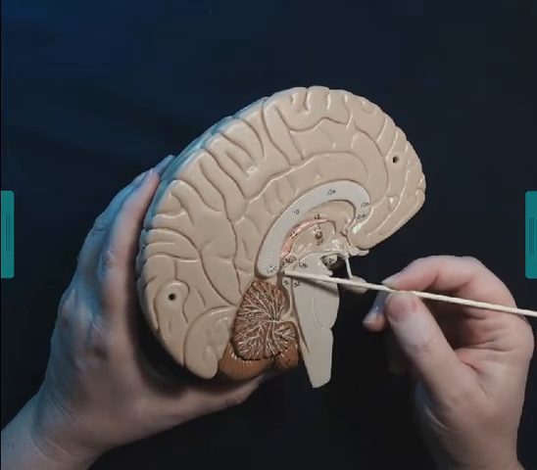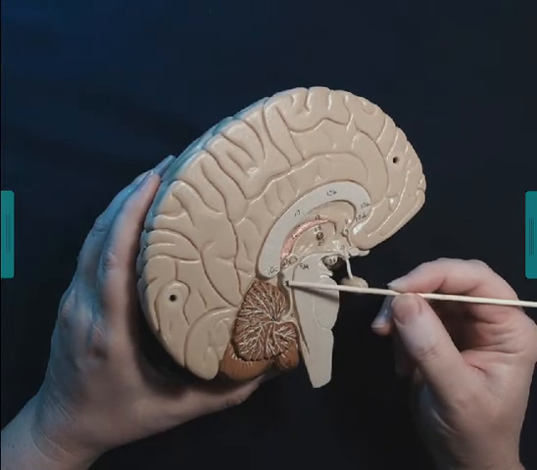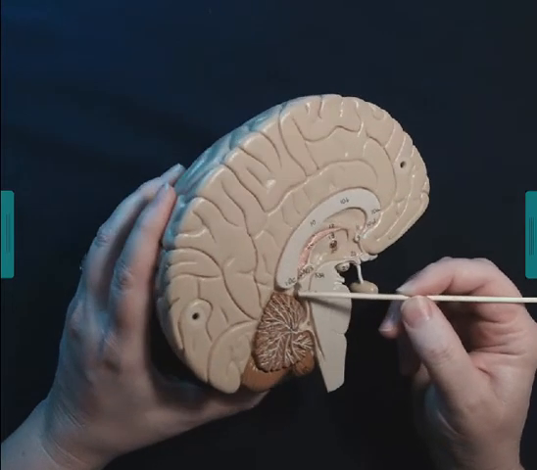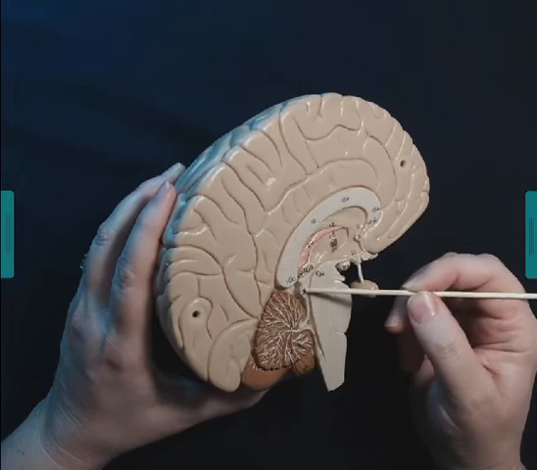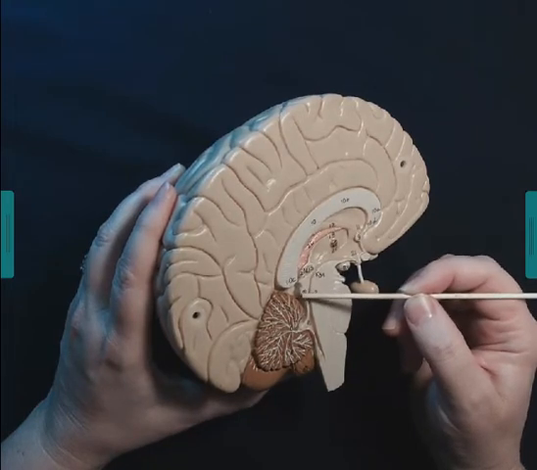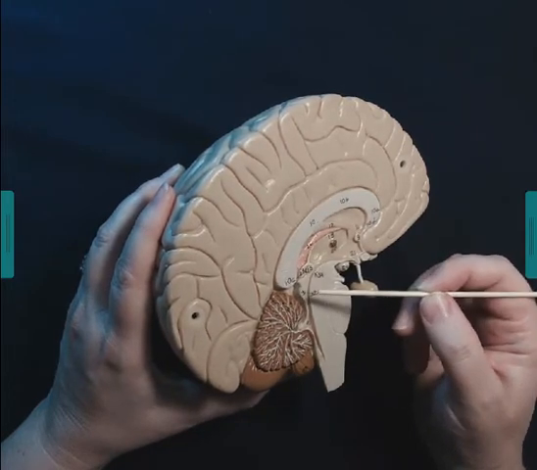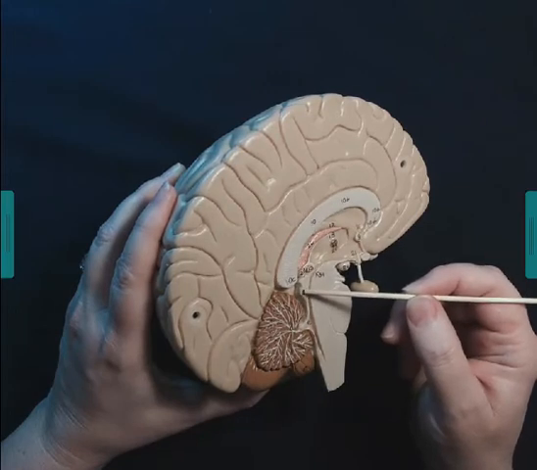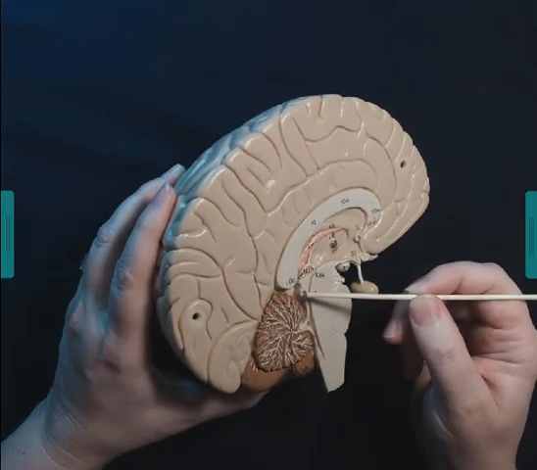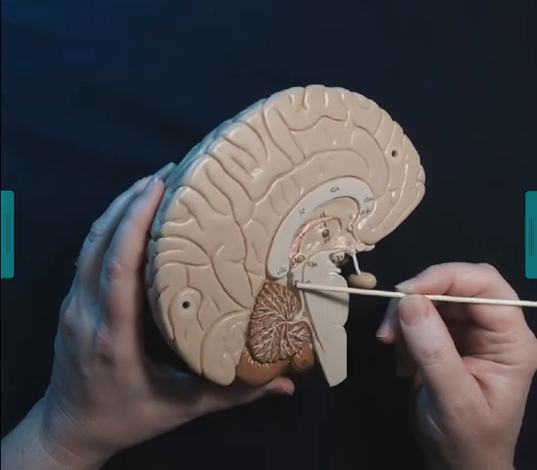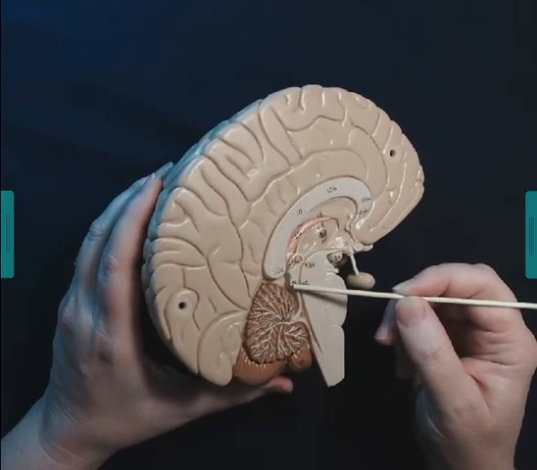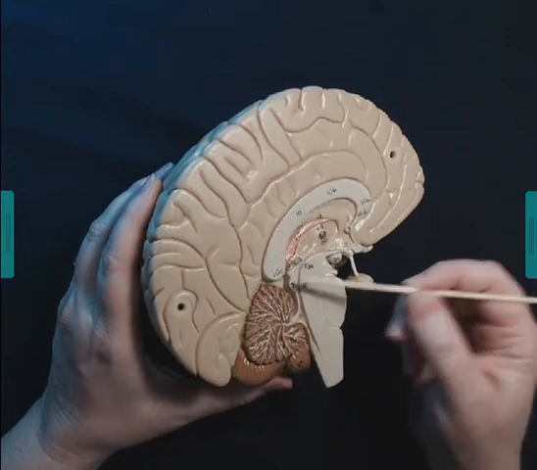Below the superior colliculi are the inferior colliculi. A singular mound is the inferior colliculus. These two together are involved in our reflexive responses to sudden and disruptive sound, so something that might startle you.